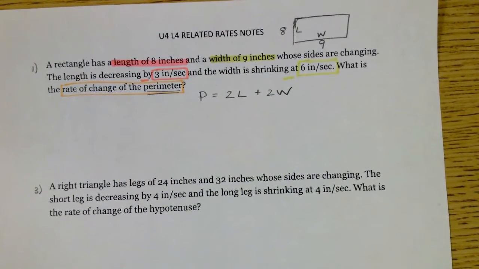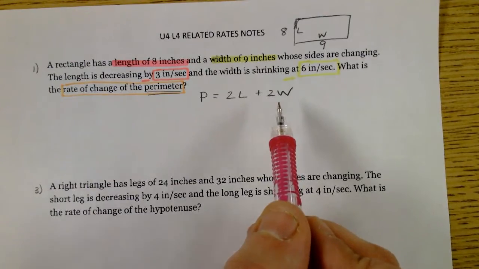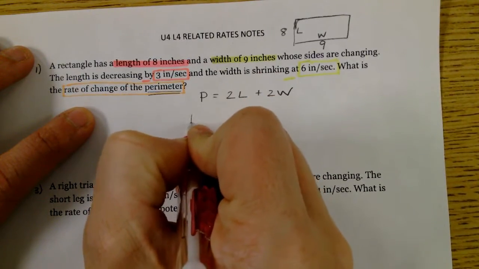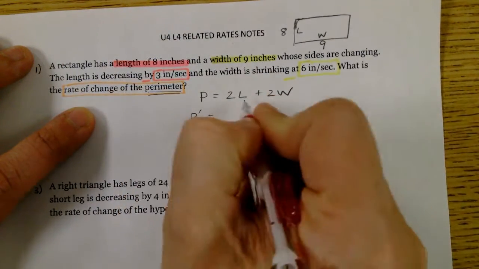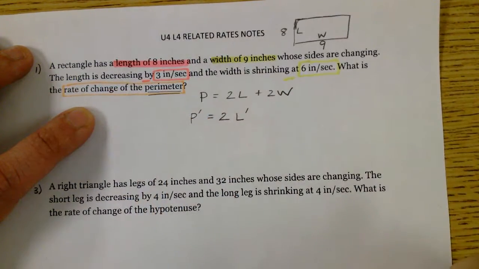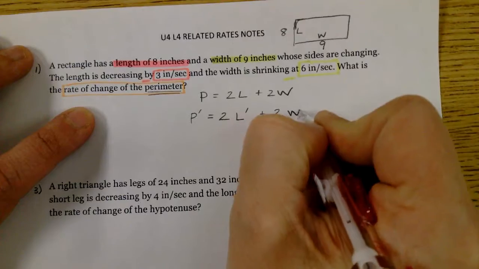Okay? Now, when we talk about derivative, when I say derivative, you should think what? Slope, rate of change. Those words are interchangeable. Okay? So if they want to know the rate of change of the perimeter, we are going to take the derivative of this entire equation. So this is the calculus part of it, and then we're going to go back and plug everything else in. So my derivative of P is going to be P prime. My derivative in terms of L is going to be 2. L goes away, so then I'm going to have an L prime. Derivative of 2W is 2, but then I'm going to have a W prime.